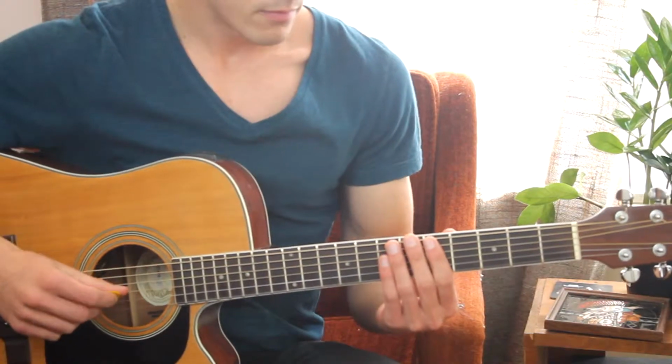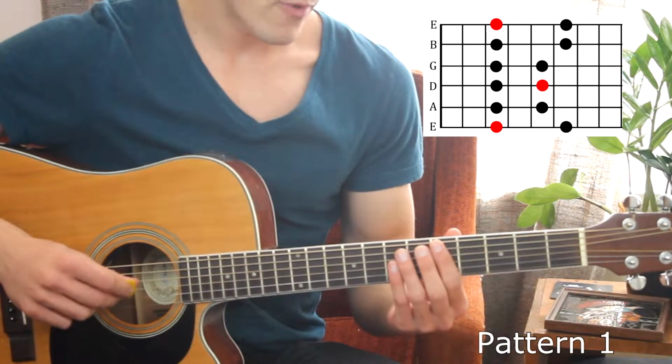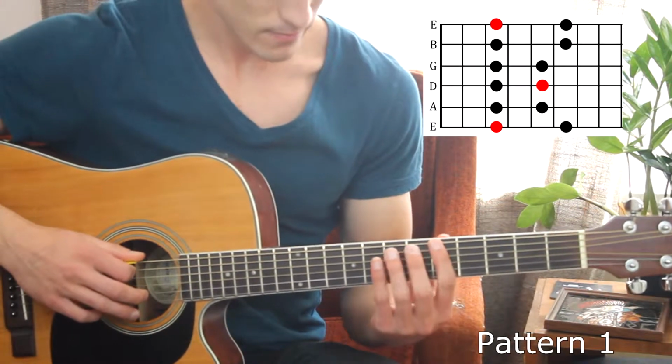The first one we're going to start with is the minor pentatonic scale. For these examples, we're going to be in A minor, and we're going to use the notes A, C, D, E, and G. Each pattern is going to have a different starting note, but it's just going to continue that same sequence of notes. So let's take a look at pattern 1 of the minor pentatonic scale. Pattern 1 is going to start on the 5th fret of the low E string.